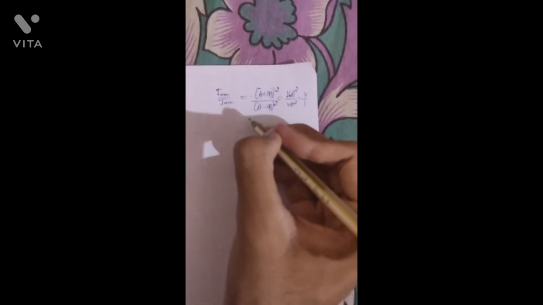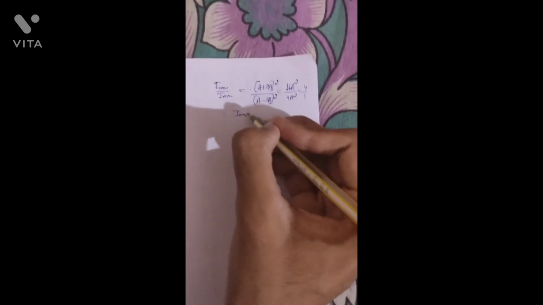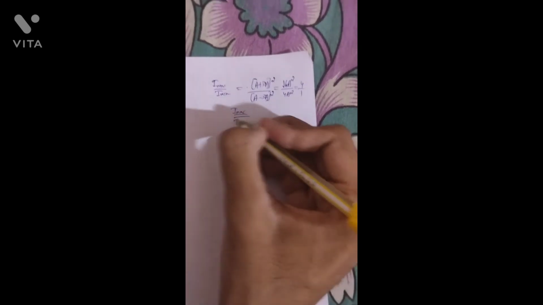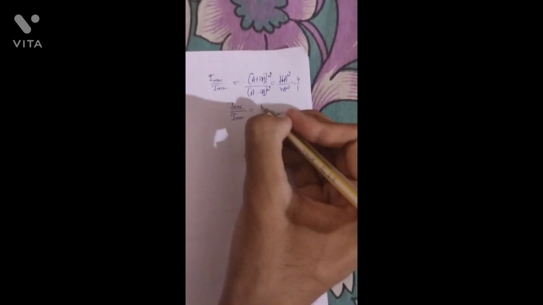Therefore, the ratio I max by I minimum is equal to 4 by 1.